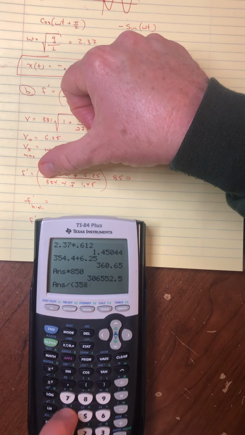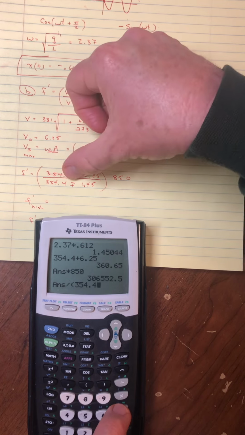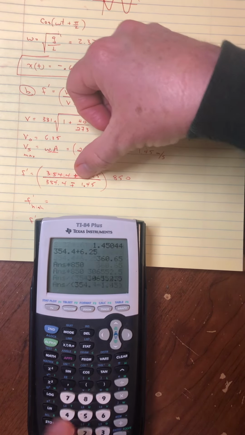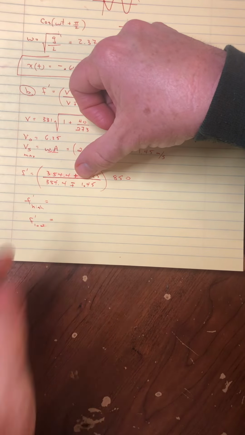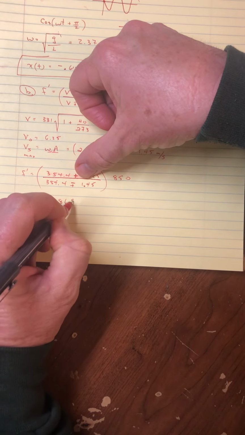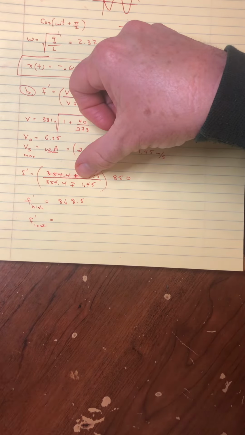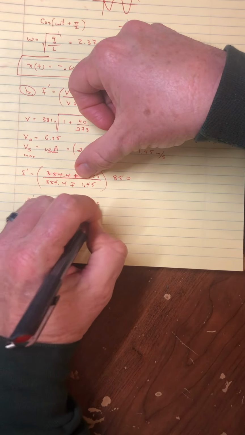So 354.4 minus 145. And so 868.5 would be the higher frequency, and this is in hertz.